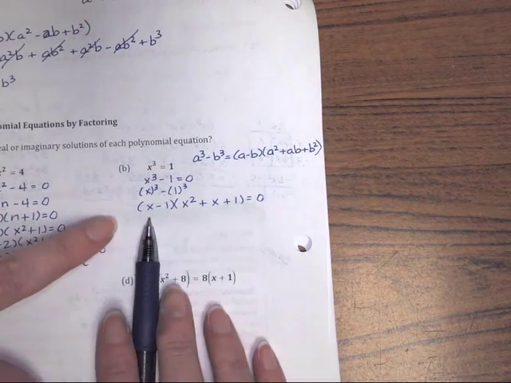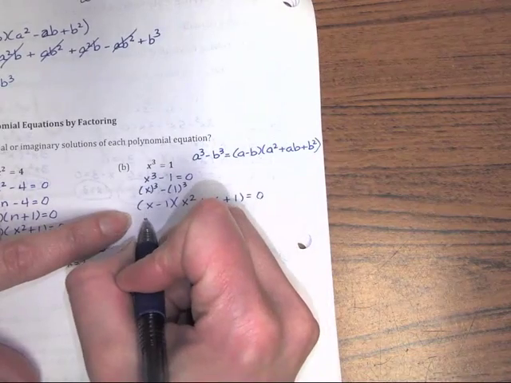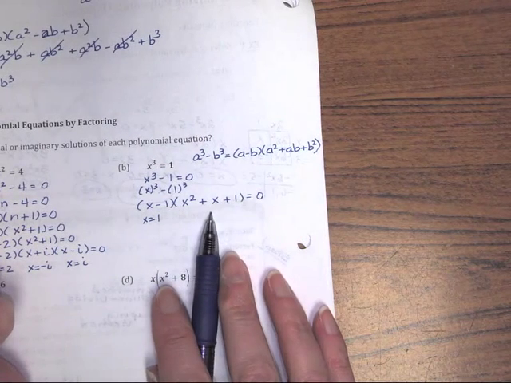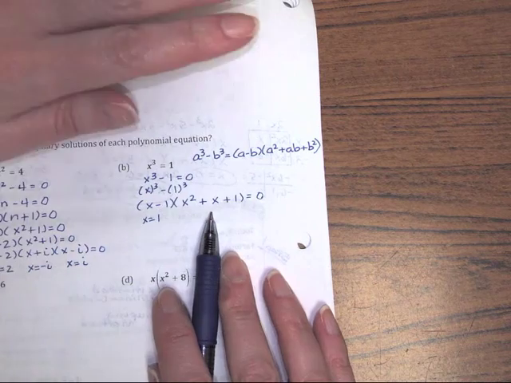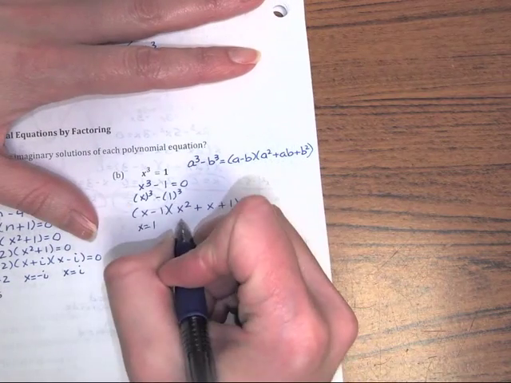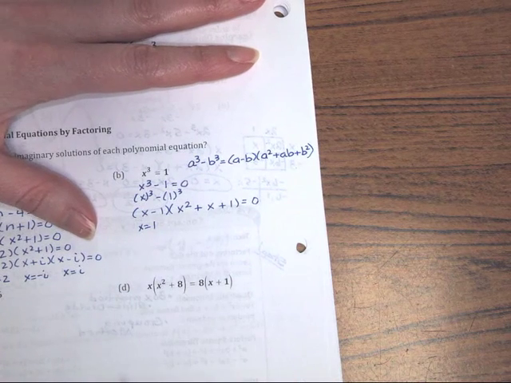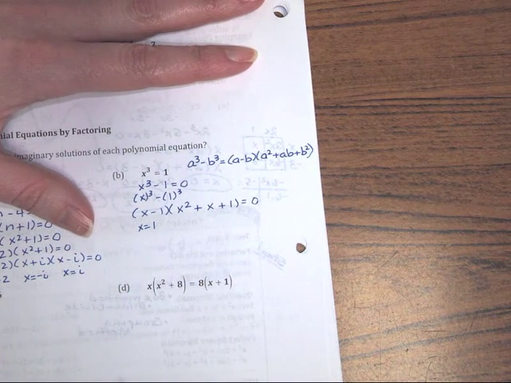Would you agree? Right here, this is going to give me x equals 1. Okay, this isn't going to factor. Quadratic formula it out. What multiplies to 1 and adds to 1? Adds to 2.